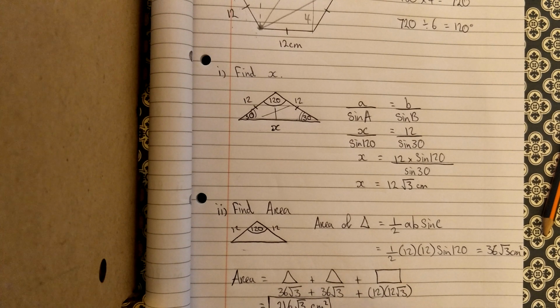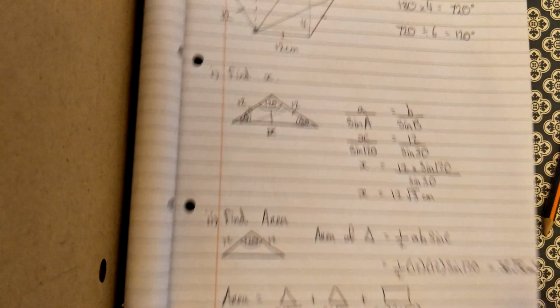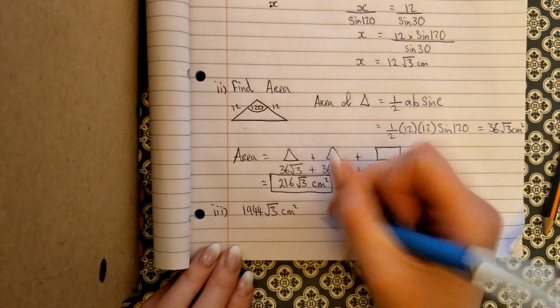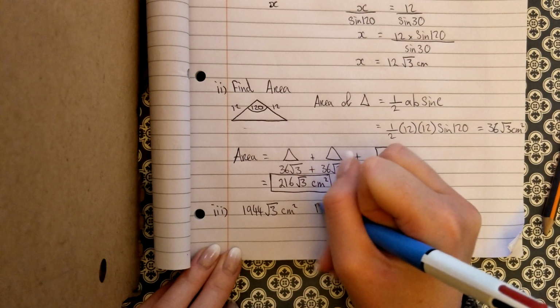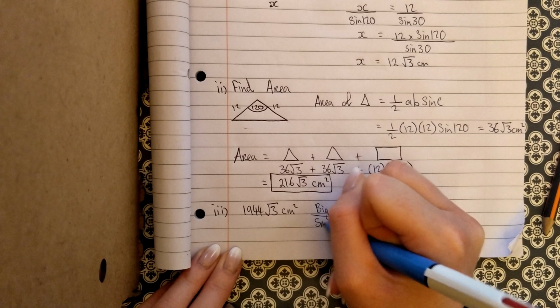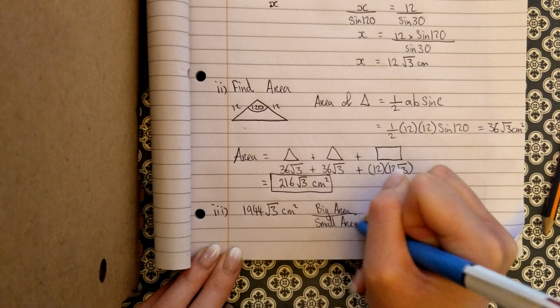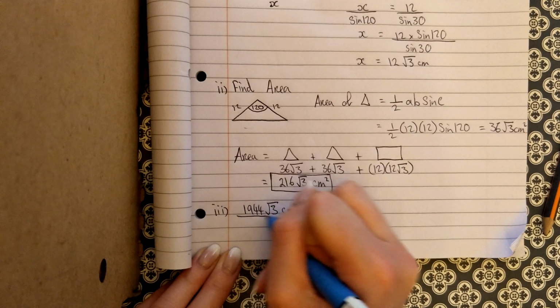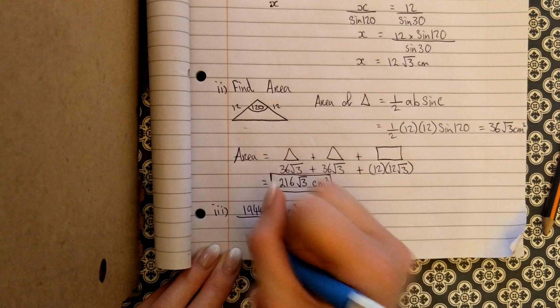Now, remember scale factor, we're going to put the big area over the small area. They've given us the big area and we've already worked out the small area.